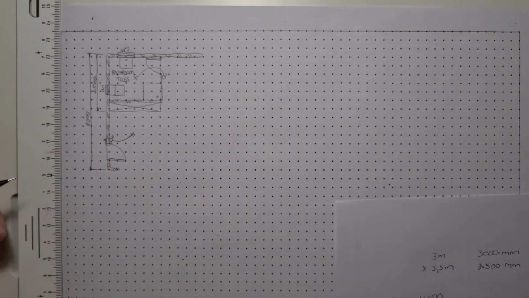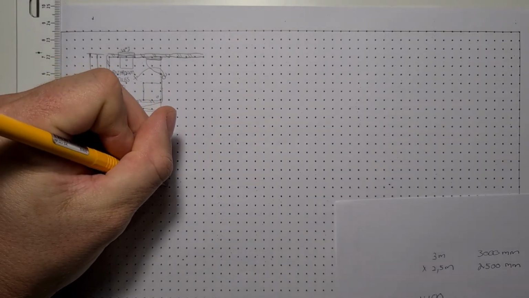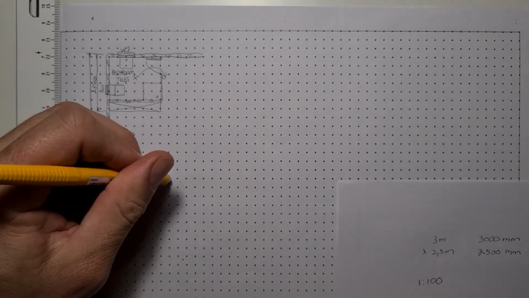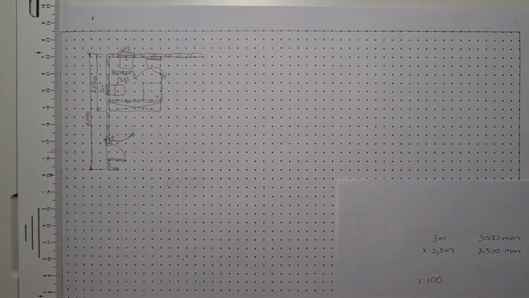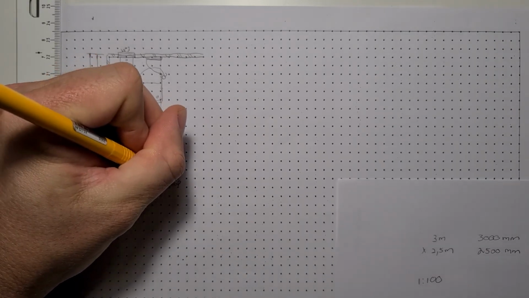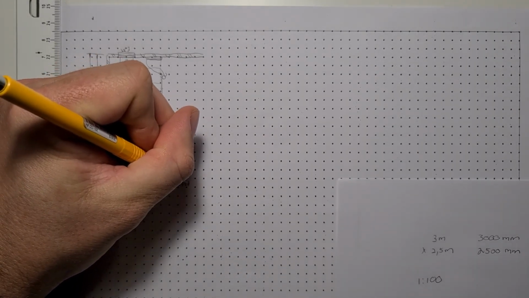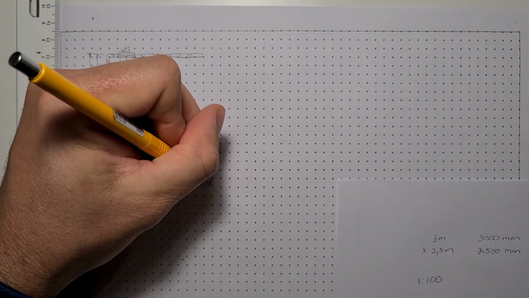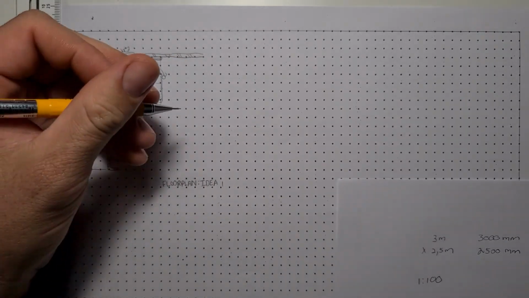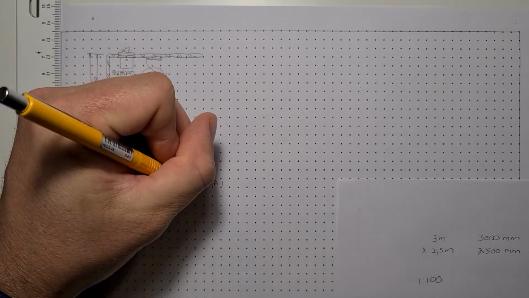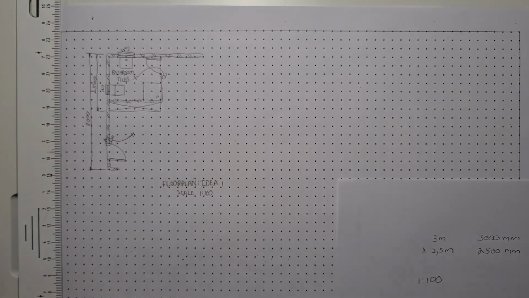Once you finish drawing your floor plan, remember to label it. Sorry, I'm busy writing in Afrikaans here. Label it over here as floor plan, idea 1, and then also write the scale that you've used, 1:100.